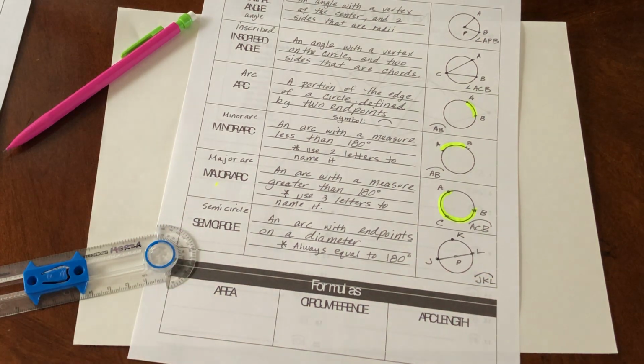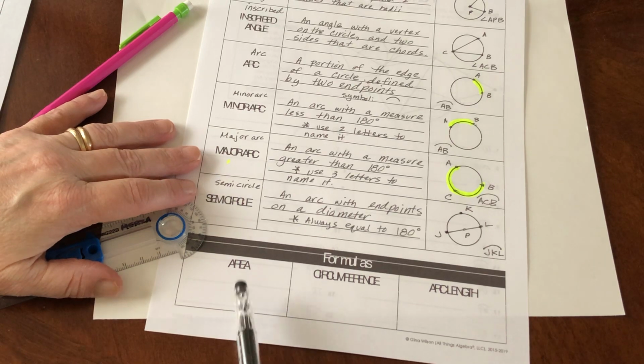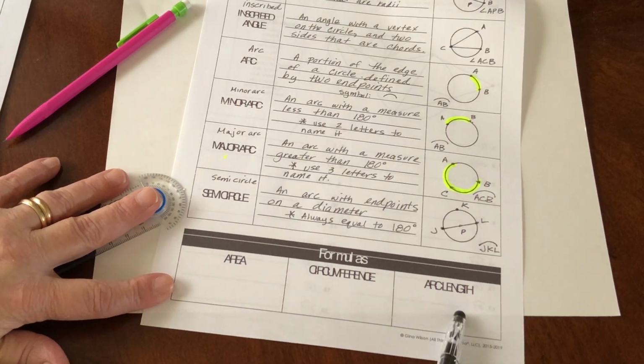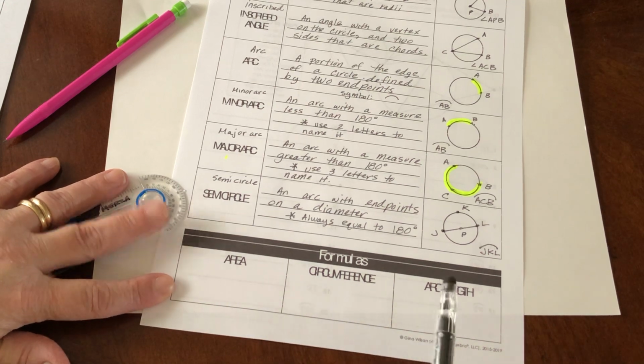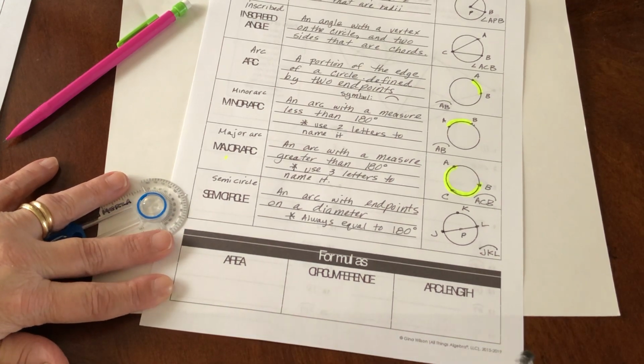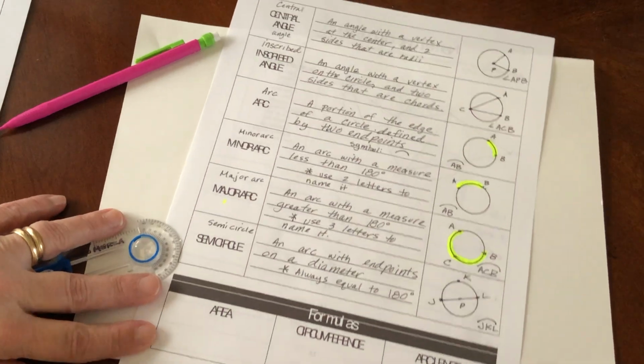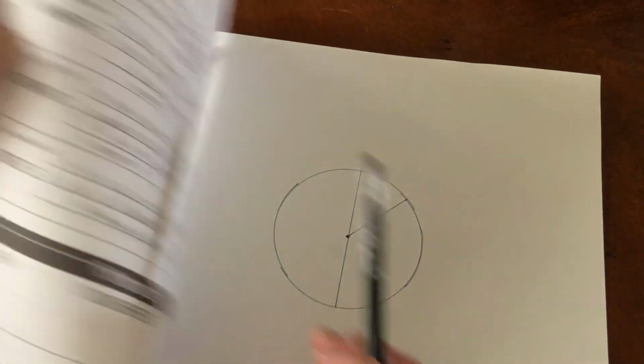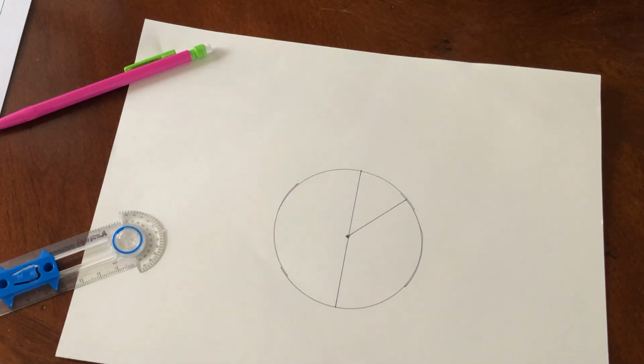And that's it for today, folks. You might want to go over those a few times. Tomorrow we're going to talk about the formulas, which are a review for area and circumference. And then we're going to use what we know about area and circumference and proportions to figure out what an arc length is. So that's plenty for today. Hope you all are doing well, and I will talk to you again soon.